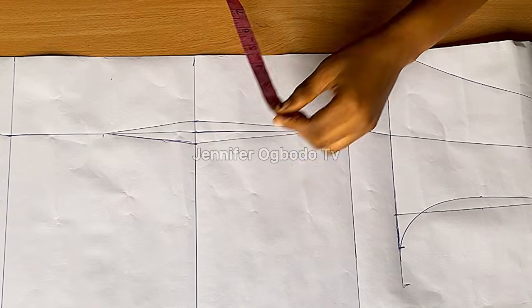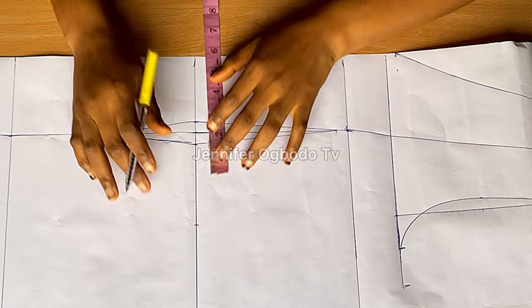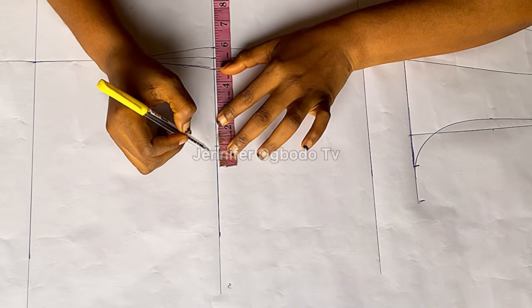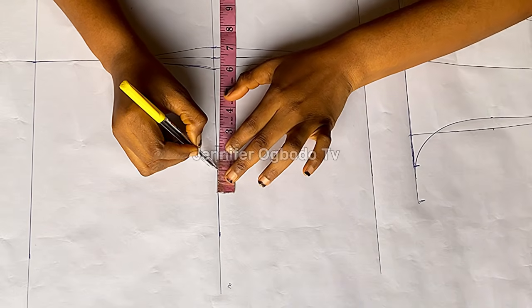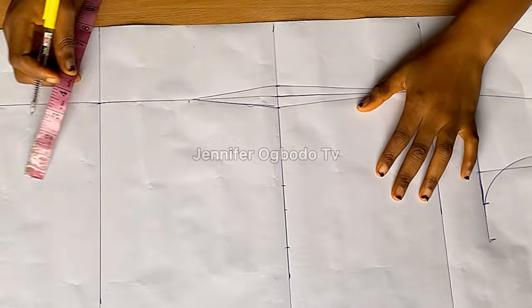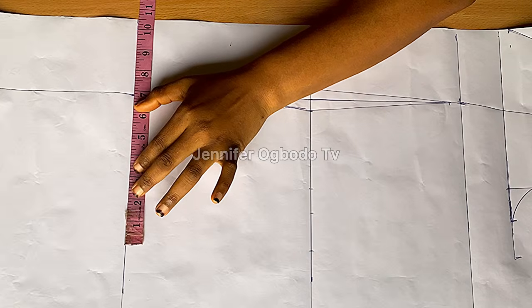So after doing this now, I'm going to divide my waist measurement by 4. My waist measurement is 31. I got 7.75. I'm going to place it there. Then after getting that, I'm going to replace what I have there. So I have 1 inch. I'm going to just place the 1 inch there. Then I'm going to add my stitching allowance of 1.5 inches at that part.